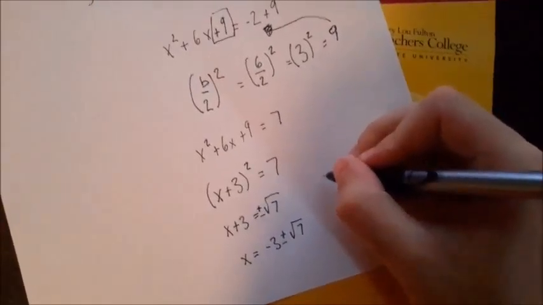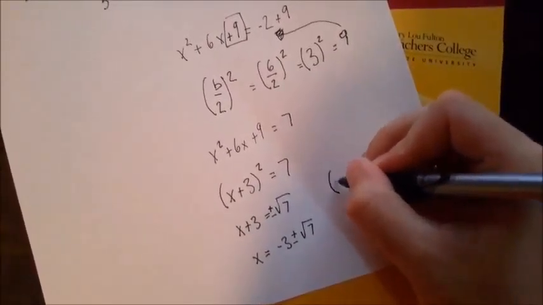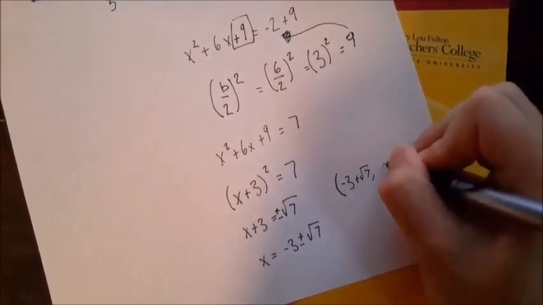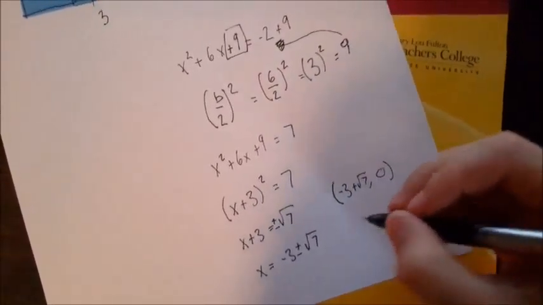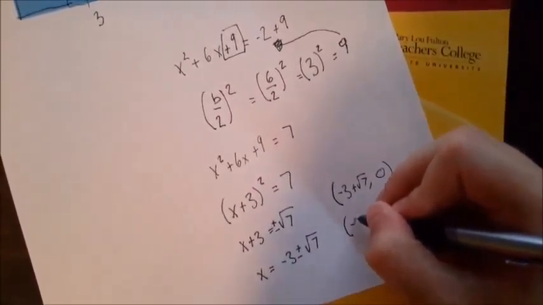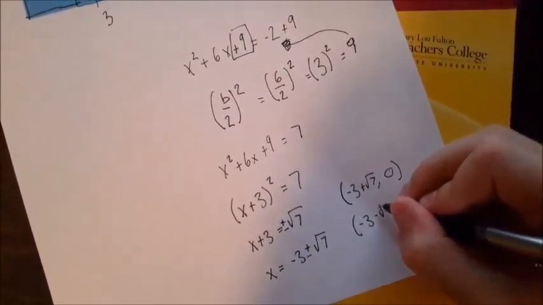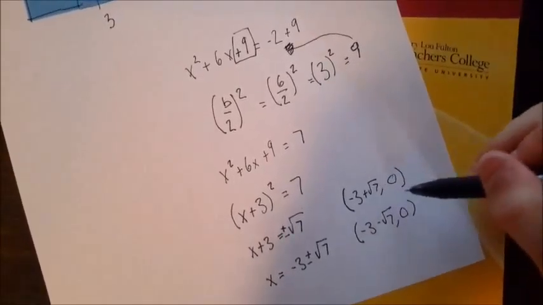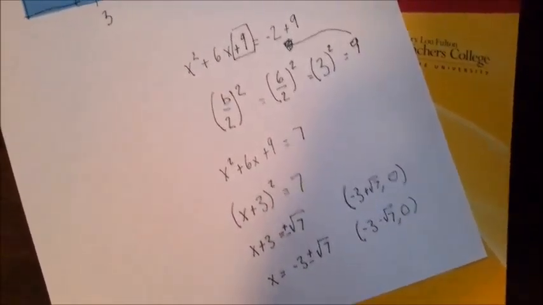Finally, we know it can be either one of these, so the first one can be our positive 7, 0, and our other version can be -3 minus the square root of 7, 0. And these will be our 2 final answers for solving this equation.